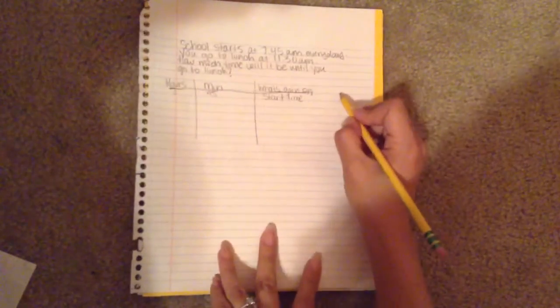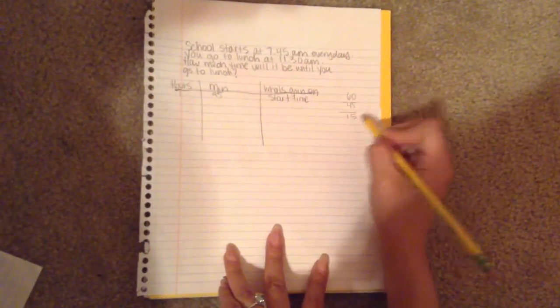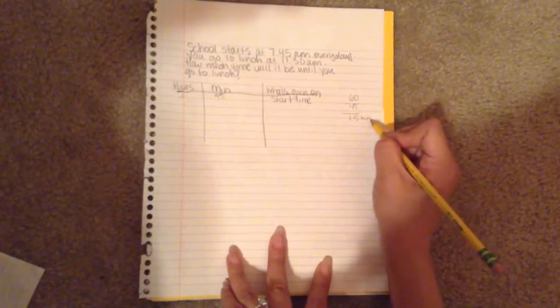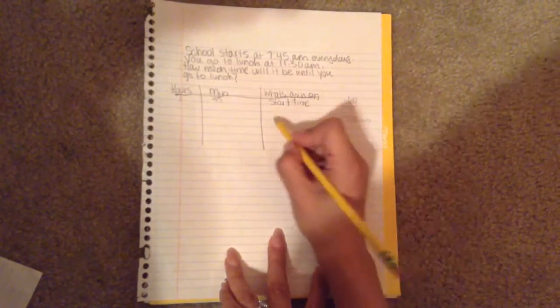We need to get to 60 minutes because 60 minutes equals 1 hour. So to do that, we have 7:45. So let's subtract 45 from 60, which equals 15 minutes. So we have to add 15 minutes to make 1 hour.